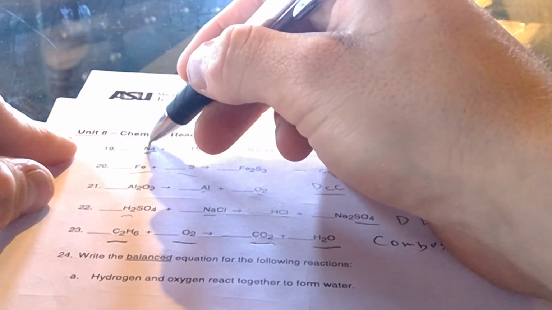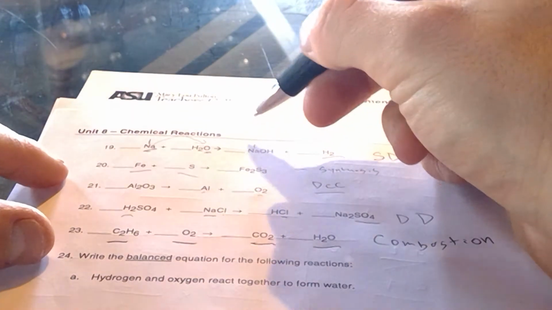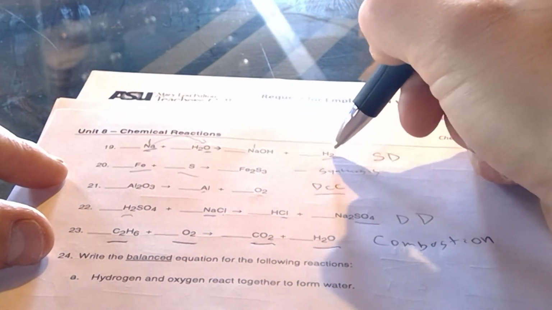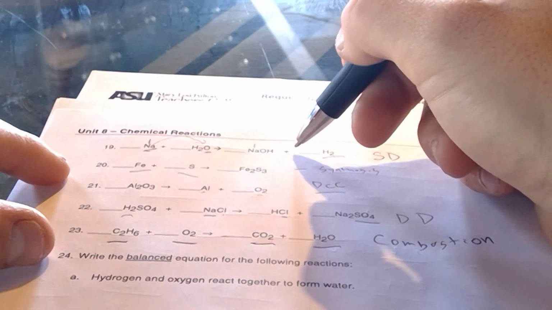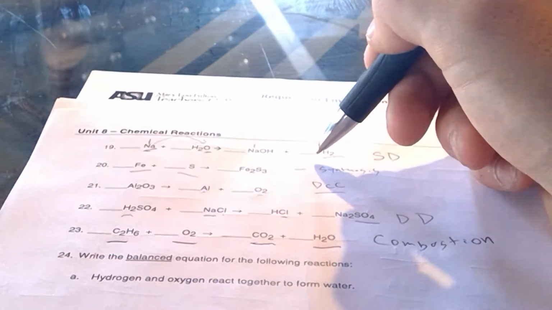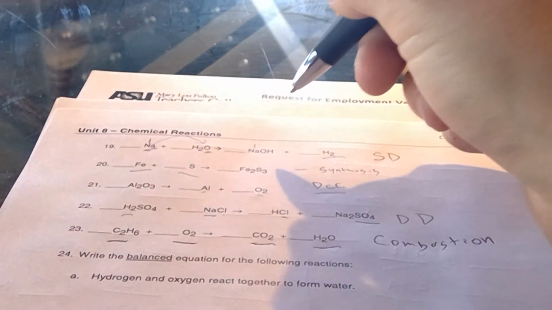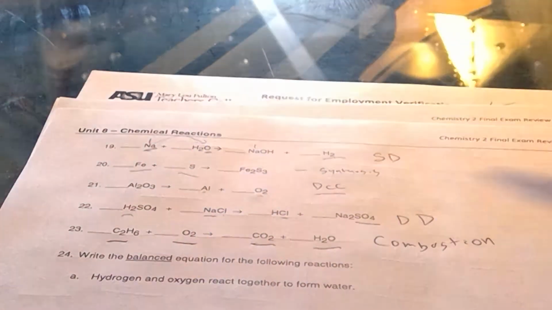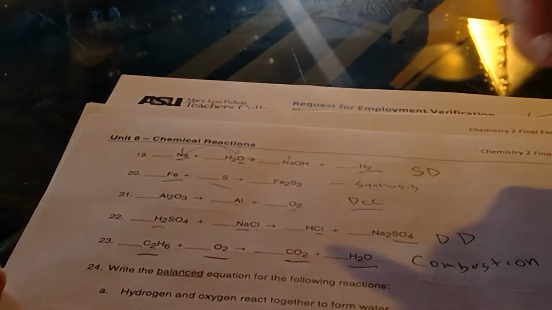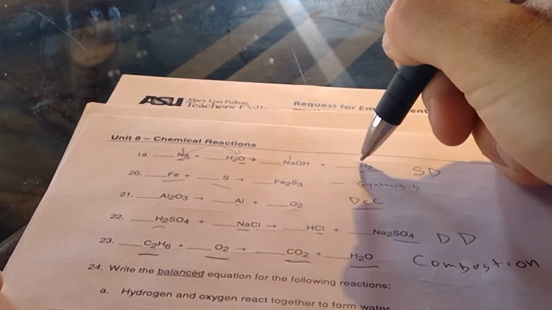So Na, you have one sodium atom here. You have one over here, so those are balanced. You have 2 hydrogens here, but you have 1, 2, 3 hydrogens over here. So you can't really put a number in front of here that's going to get you 3. So let's just skip the hydrogen for now. Let's go to oxygen. I have 1 oxygen here and 1 oxygen here, and that is balanced, right? And so perfect. But let me give you a quick heads up. So we have 3 hydrogens over here, but we have 2 over here.